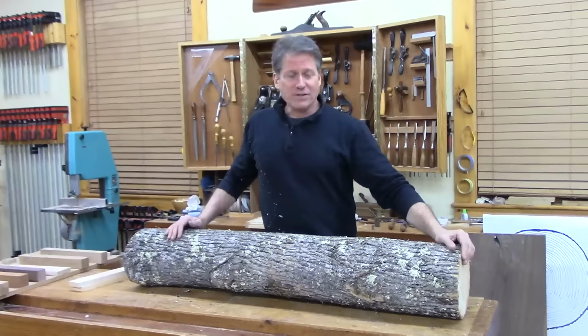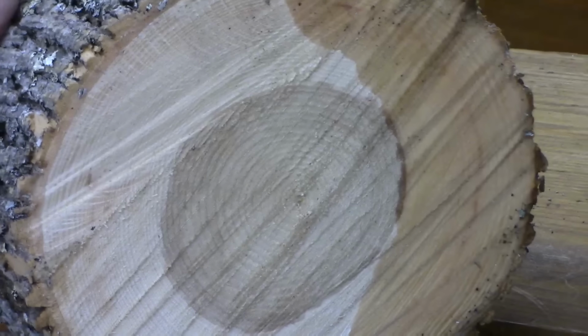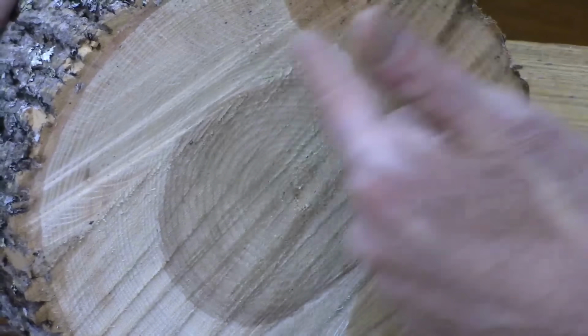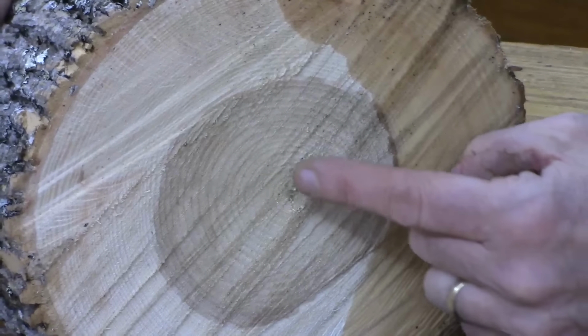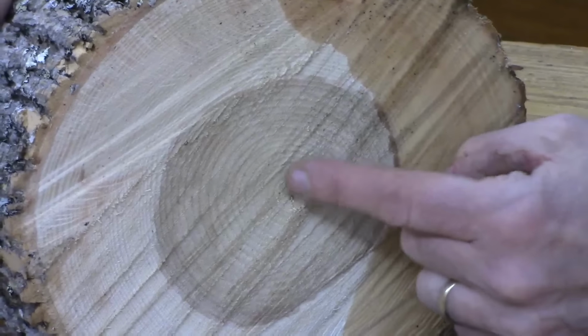Some woods have heartwood that's much darker, and ash is one of them. So you have this wide, really white, creamy colored part, and then this is the dark. A lot of people try to avoid this when they're using ash, but it's nice because it's such a strong contrast. But we've got the typical set of the growth rings around, and each growth ring is a year.